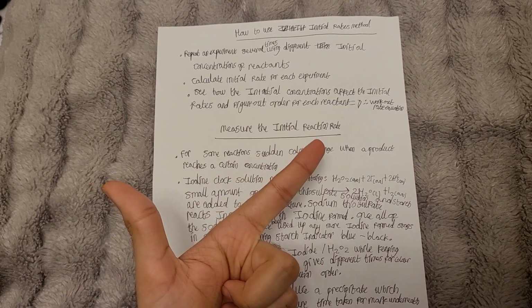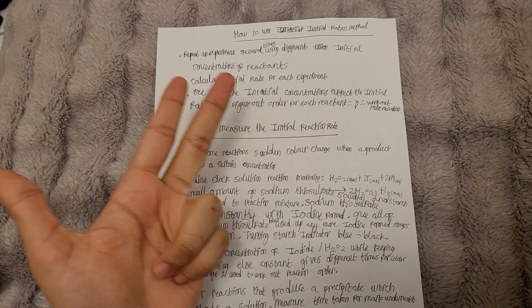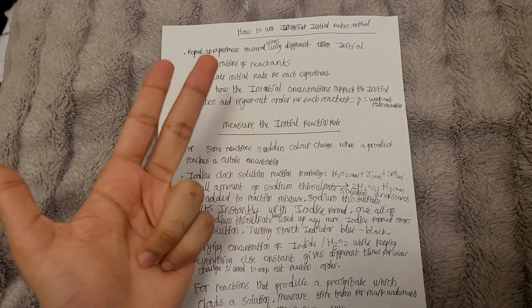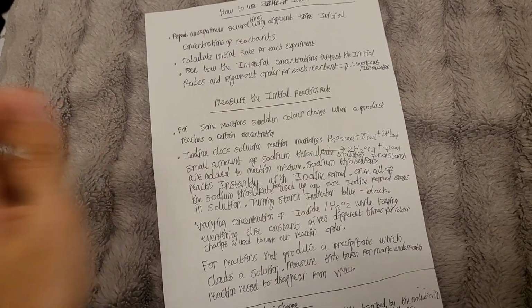Calculate the initial rate for each experiment. See how the initial concentrations affect the initial rates and figure out the order for each reactant. Therefore, we can work out the rate equation.